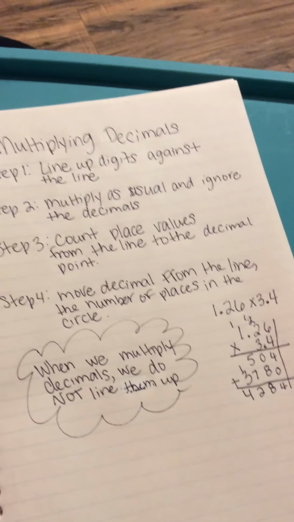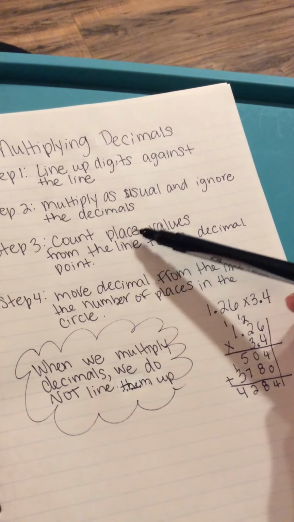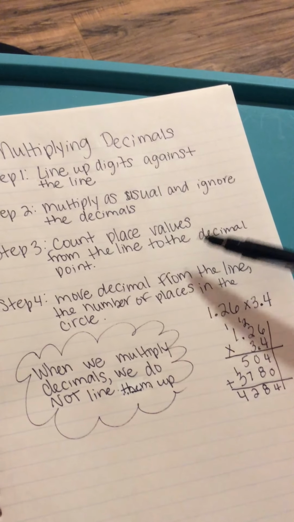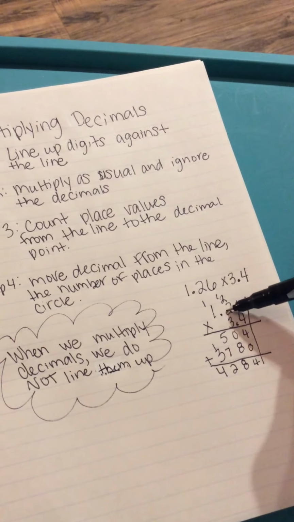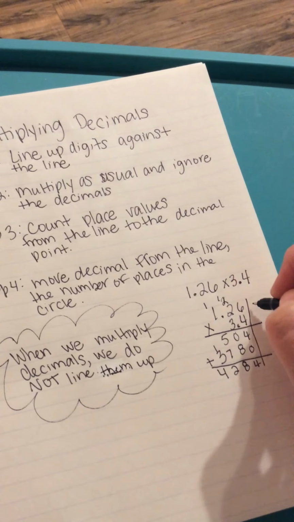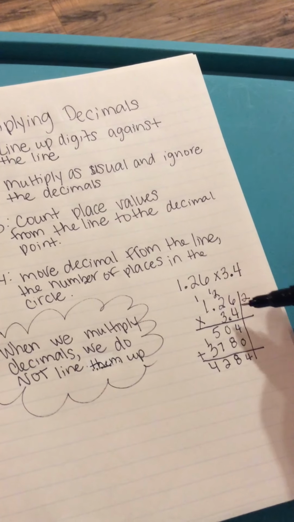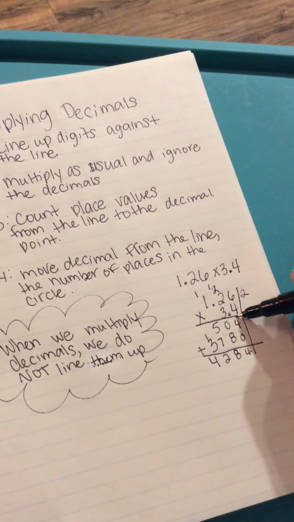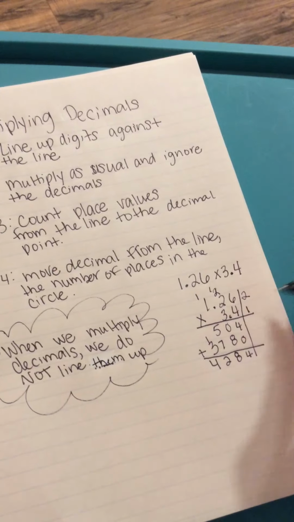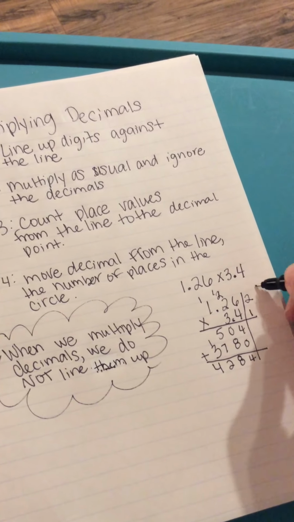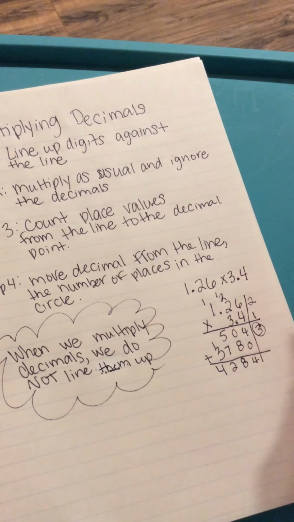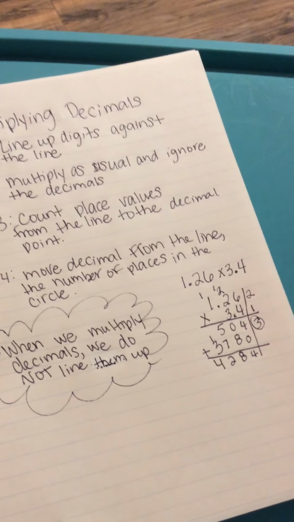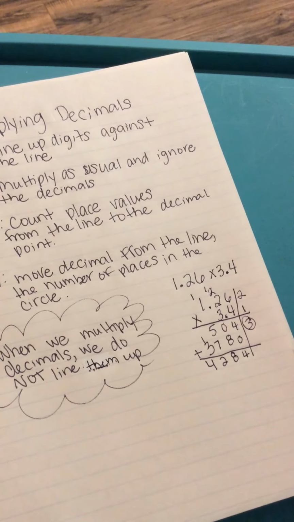All right. Step 3 says count place values from the line to the decimal point. So from the line to the decimal point, I have 1, 2 place values. I'm going to write that here. From the line to the decimal point, I have 1 place value. I'm then going to add up those place values and circle the total number that I have.